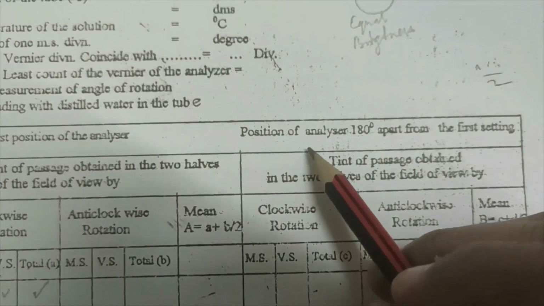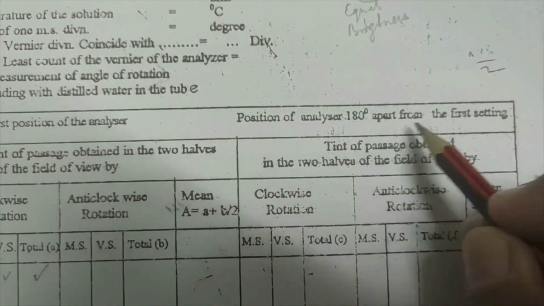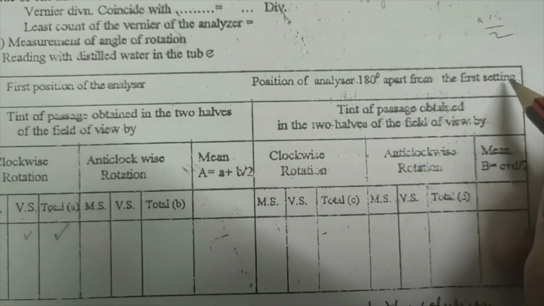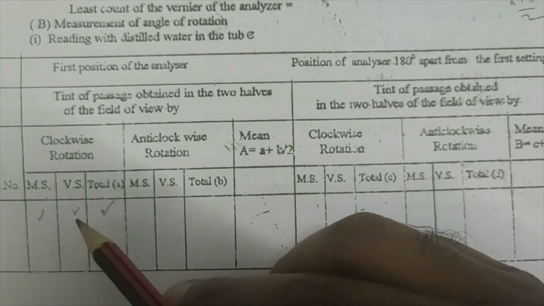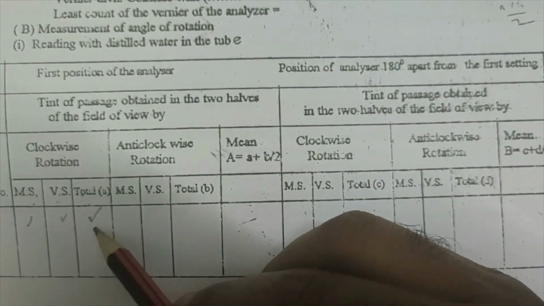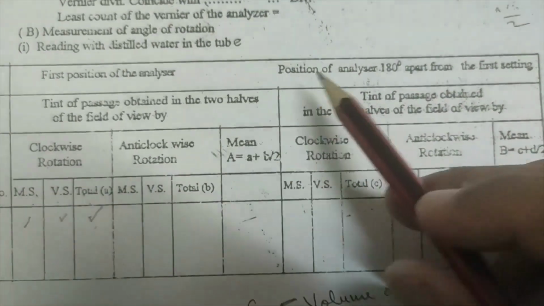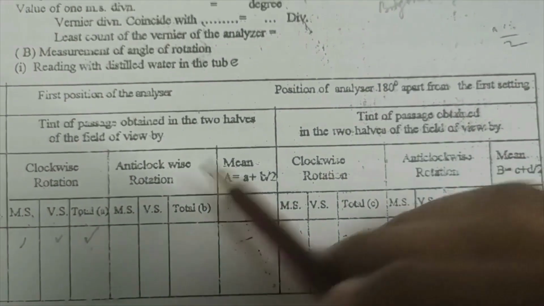Now I have to go to the position of the analyzer 180 apart from the first setting. While I am moving clockwise, this is also clockwise. This is my first clockwise reading, and then I have to add 180 degrees clockwise.